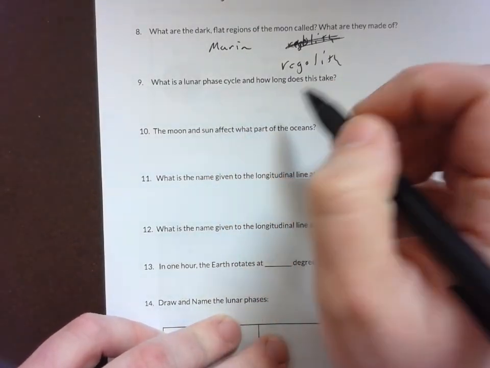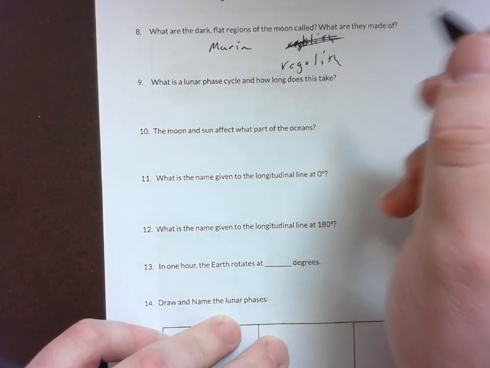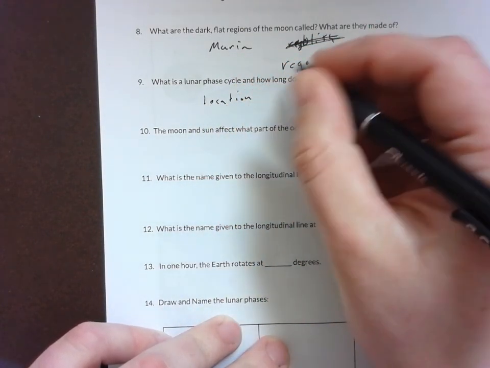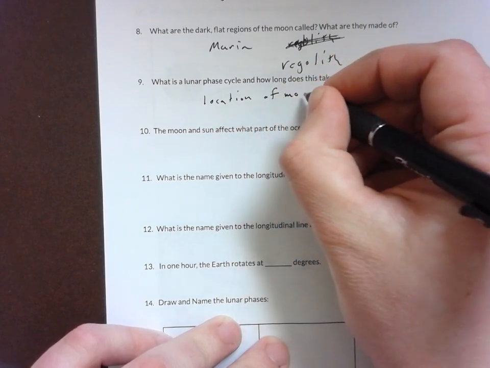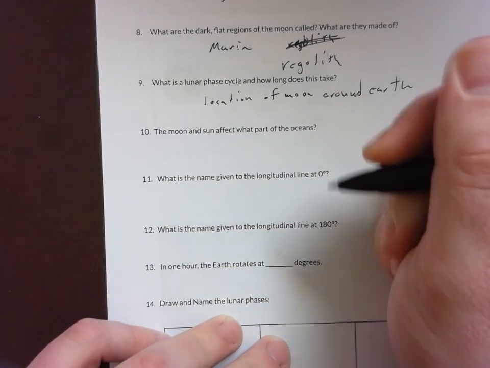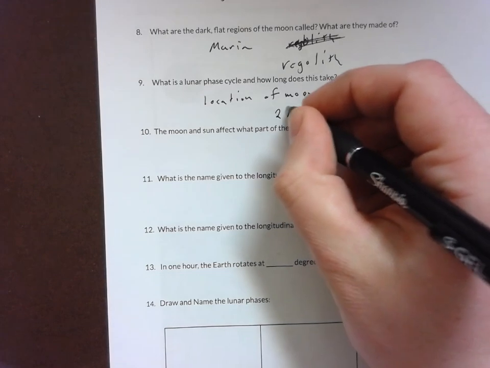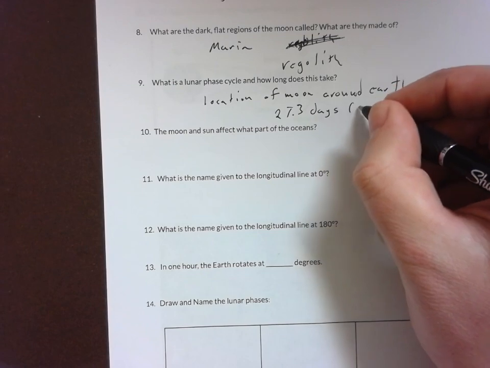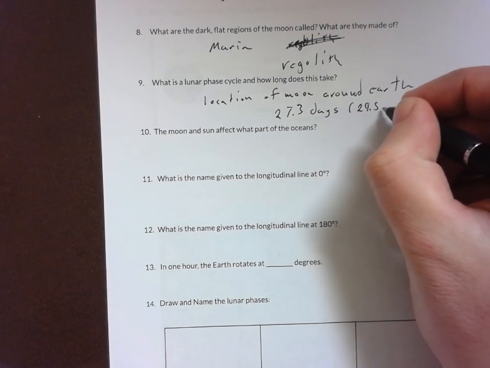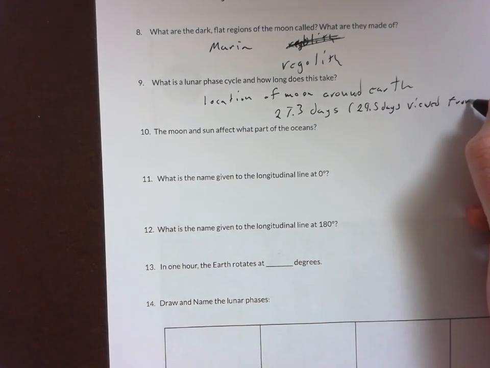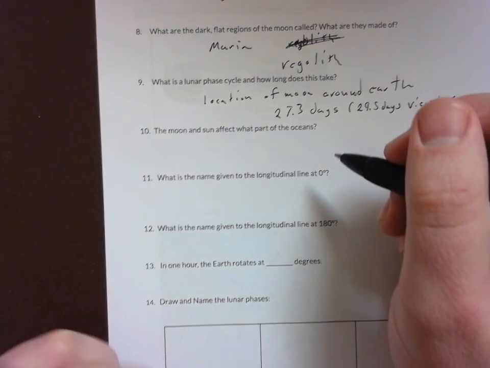Lunar phase cycle. How long does it take? It is the location of the moon around Earth. It takes about 27.3 days, but because of our rotation, we see it in about 29.5 days. The moon and sun affect what part of the oceans? The tides.